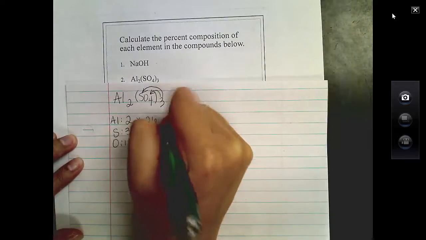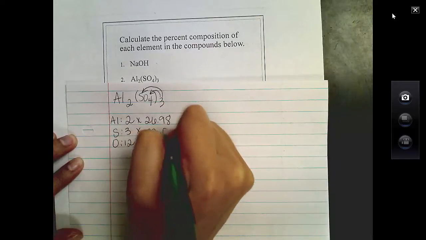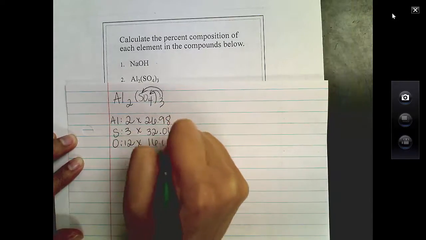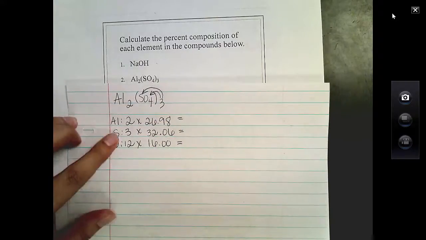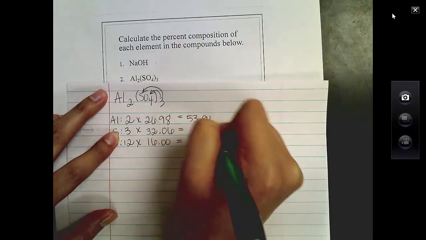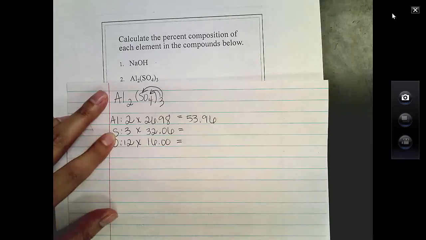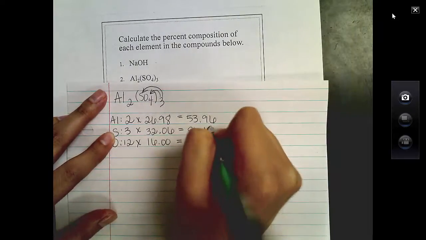So 26.98, 32.06, and 16. So 2 times 26.98 equals 53.96. 3 times 32 is 96.18.